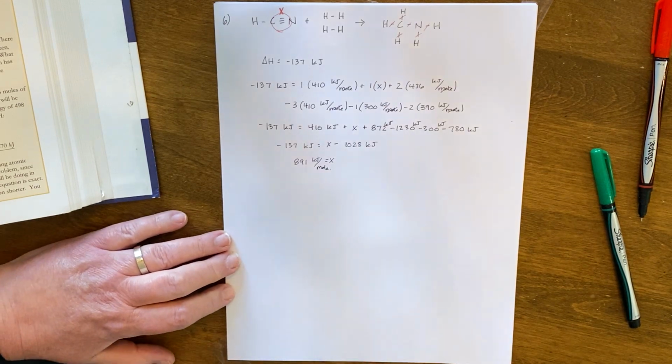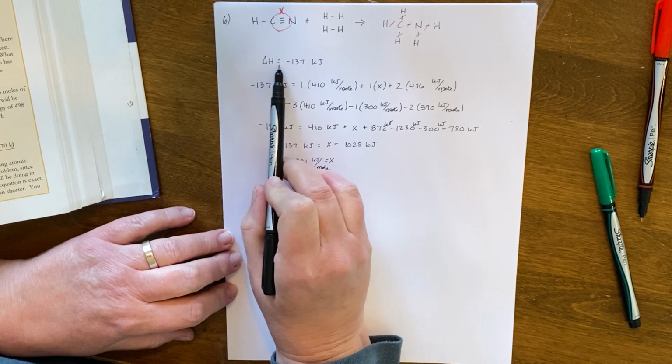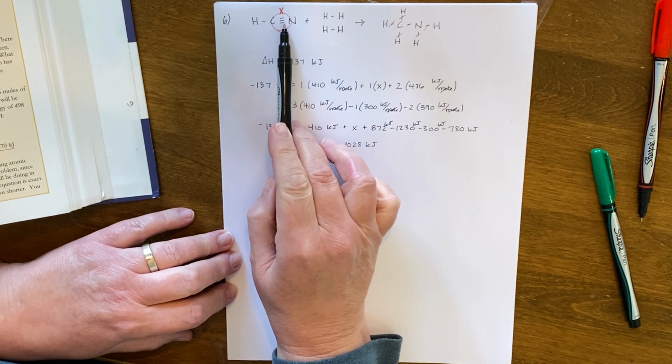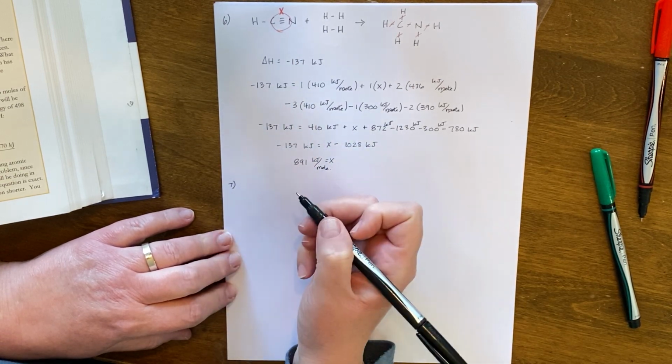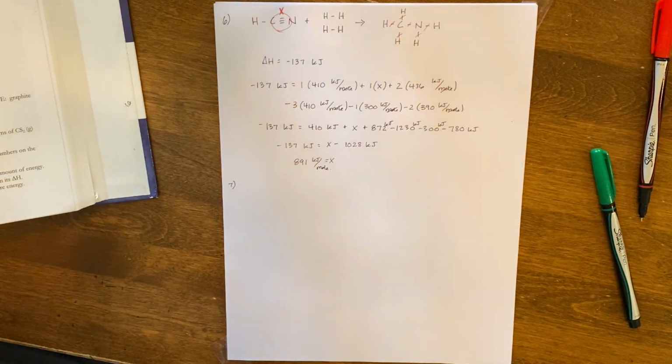Okay, so nothing really new except that normally we're solving for delta H. In this case, we were given delta H and we need to solve for one of the bond energies. So again, we still just have one unknown. It's just a little bit different algebra. Okay, moving on to number 7.